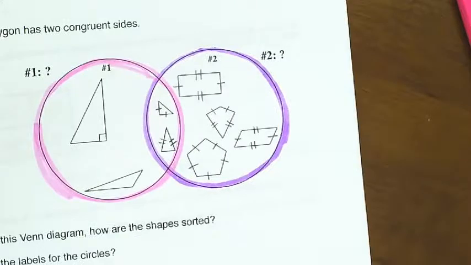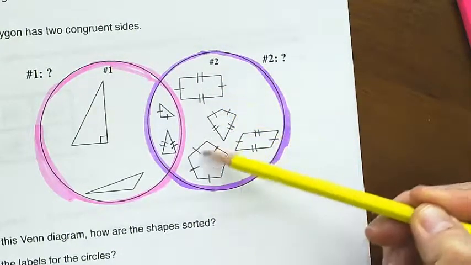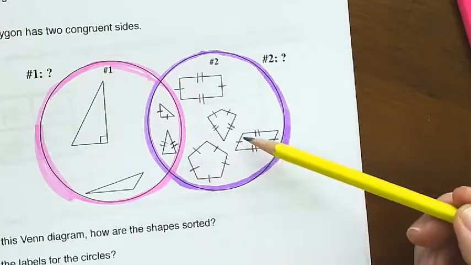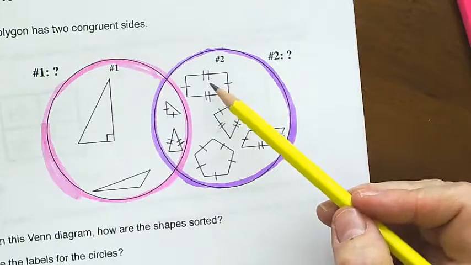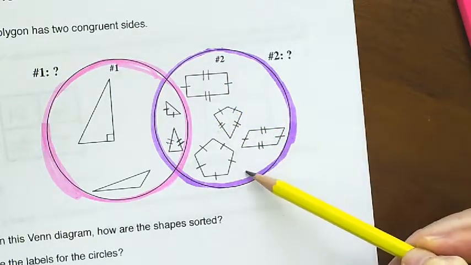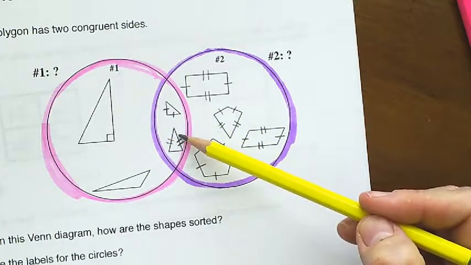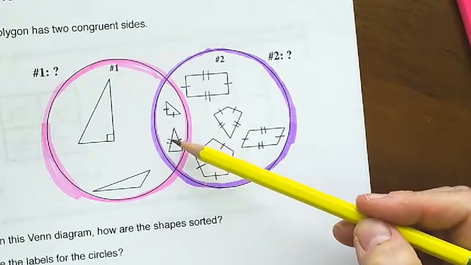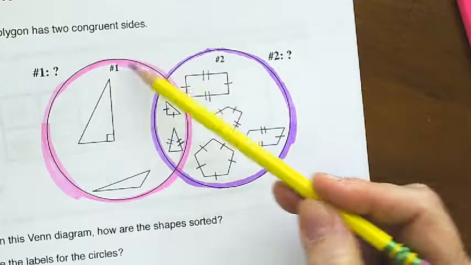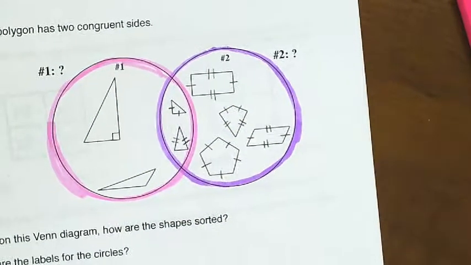So some of you may have figured it out. It's not equilateral because these are not equilateral. The pentagon is, but the quadrilaterals and the triangles are not. So it's not equilateral. But I'm noticing that at least 2 sides are equal in each of these polygons. And the same is true for the triangles that are in the intersection. So I'm thinking that this has to be triangles, and then this is polygons with at least 2 sides that are equal.